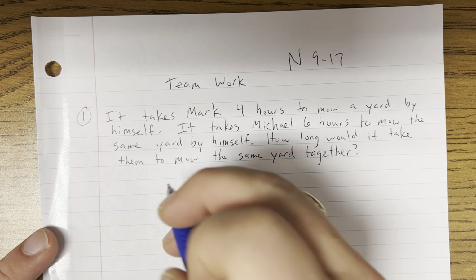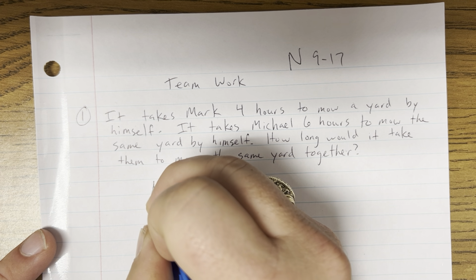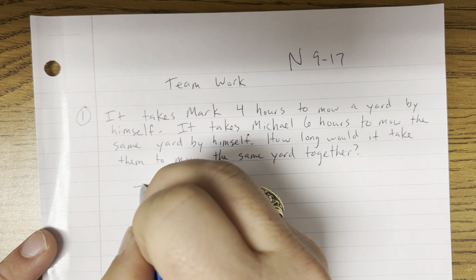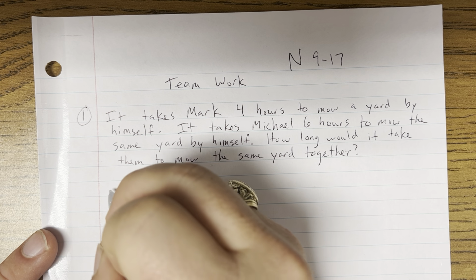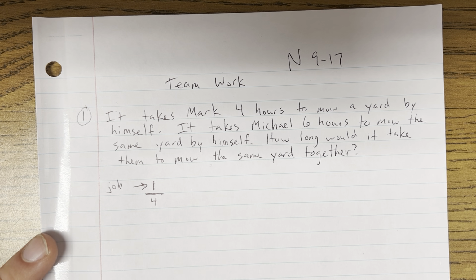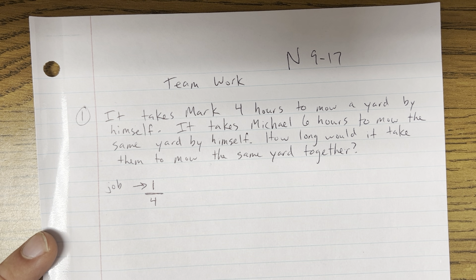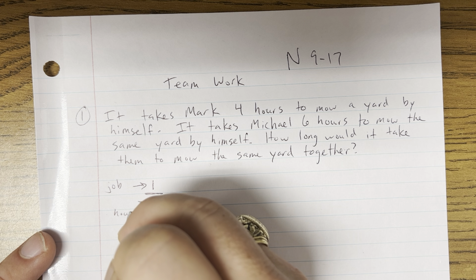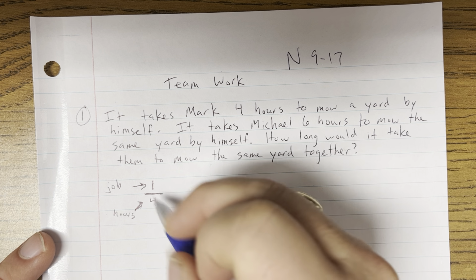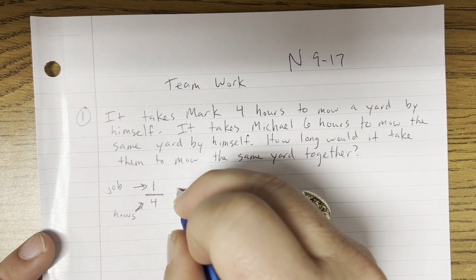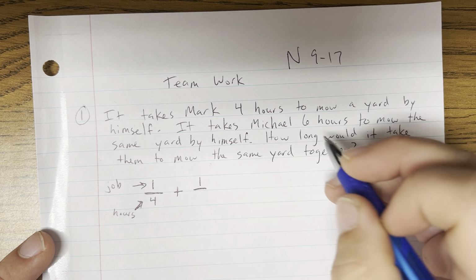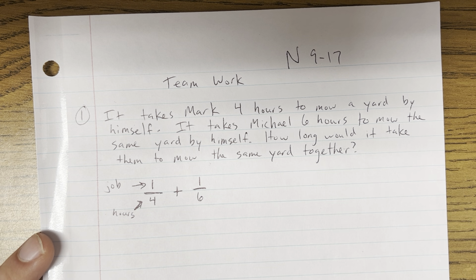But for Mark, for that one job, it takes him 4 hours. And so on top of my fraction, that's the job, that one job. And then on bottom is the number of hours that it takes him. And so this is Mark's fraction right here. And then we're going to put Michael's fraction for that same one job. It takes him 6 hours.